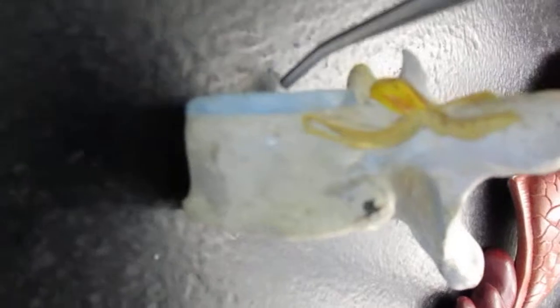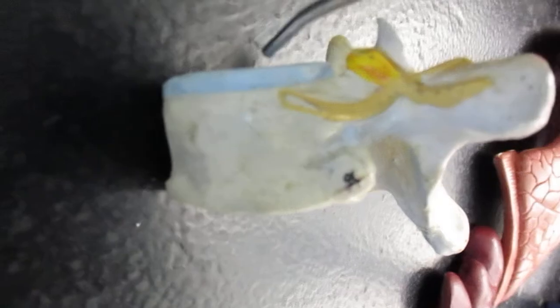And I've already showed you the intervertebral disc. So this right here is your intervertebral disc, which is made up of fibrocartilage and hyaline cartilage. Fibrocartilage in the center and hyaline cartilage on the outside.